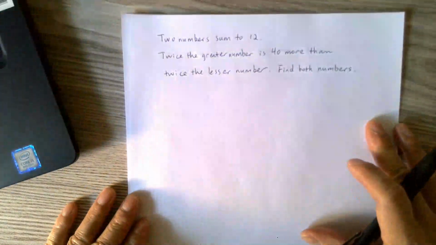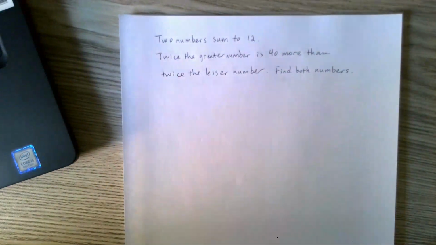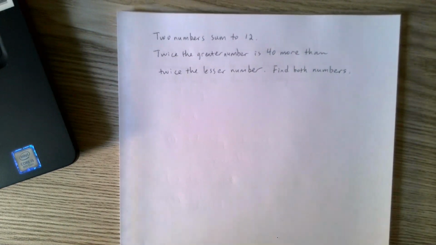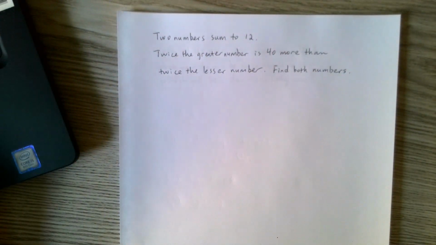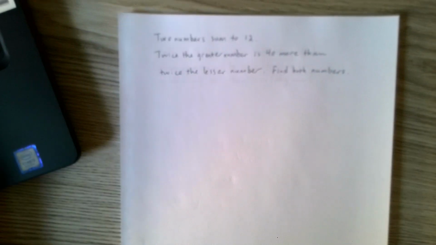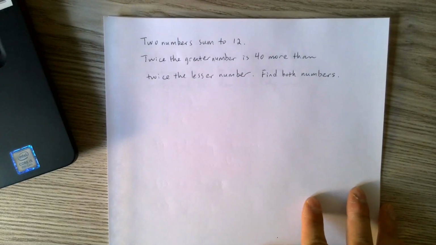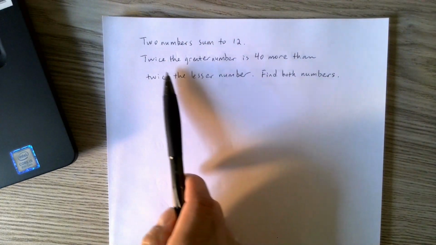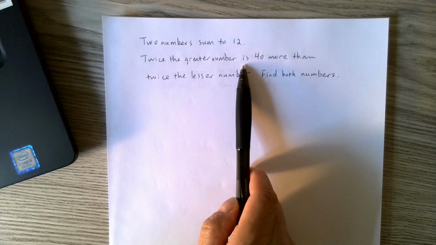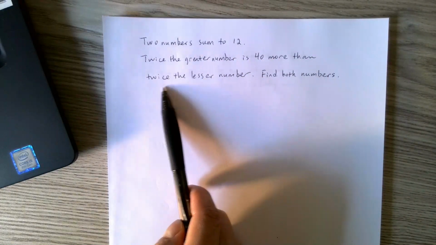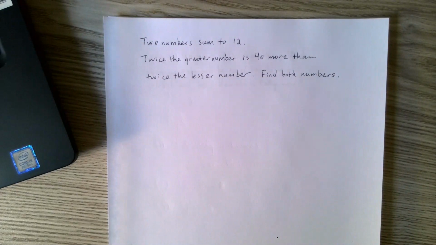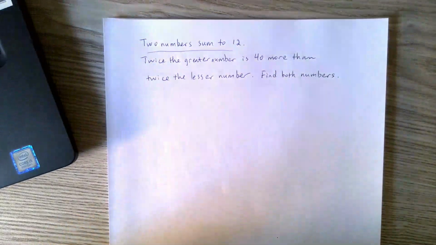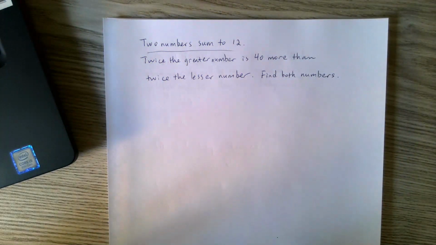So this is an example of an integer problem. I call it an integer problem because the answers are always going to be integers. Okay, so we have two sentences in this problem. Two numbers sum to 12, and twice the greater number is 40 more than twice the lesser. Okay, so we're going to first focus on the first sentence. Two numbers sum to 12.